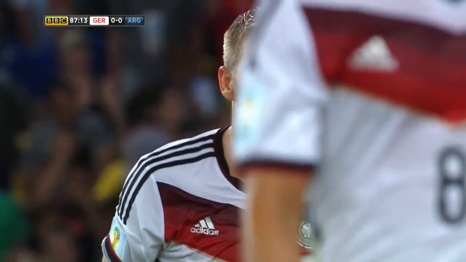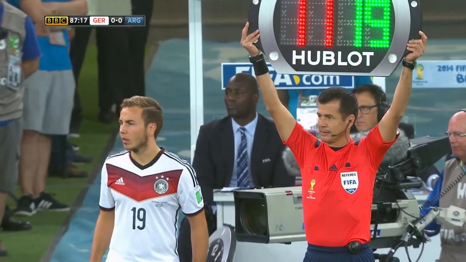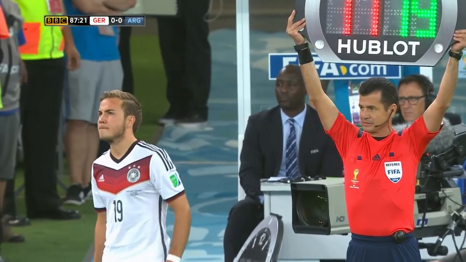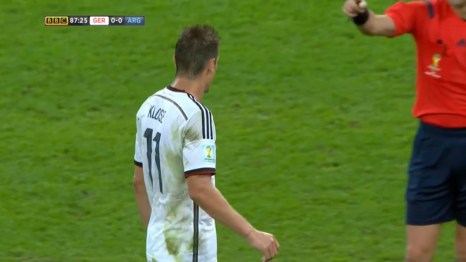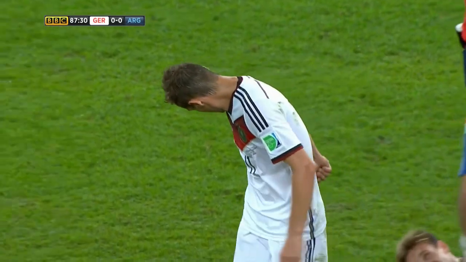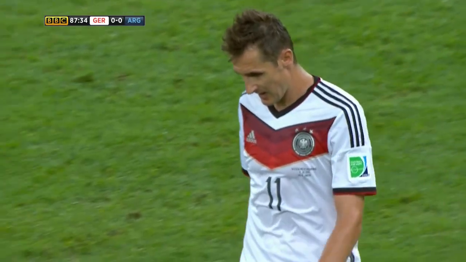Now the change. Mario Götze, the 22-year-old who I think many thought would have a brighter tournament than he's had. He did head the goal against Ghana. The Bayern Munich boy wonder is probably a better player than he's shown overall. He's going to come on for Miroslav Klose now, so he might have a big say yet.